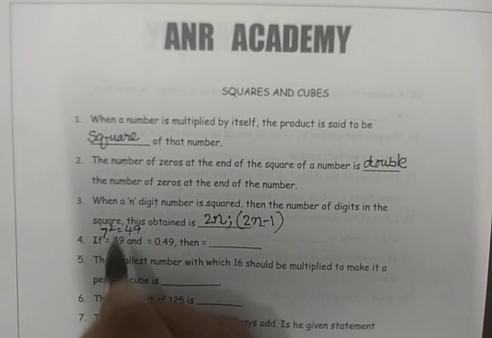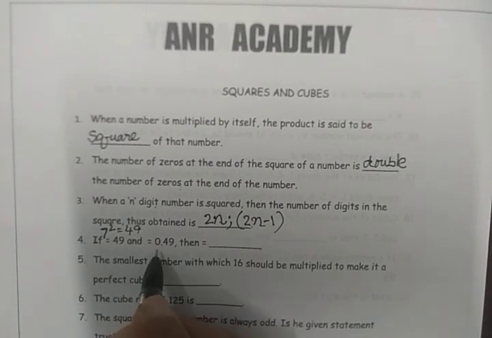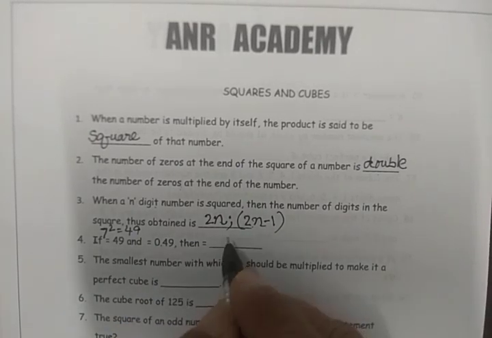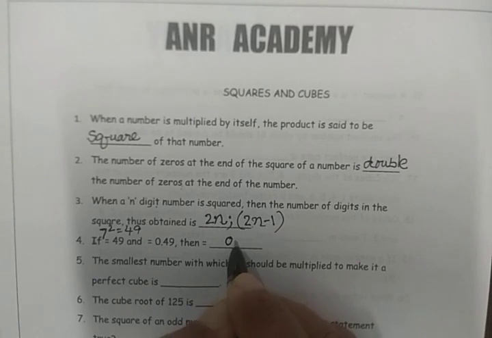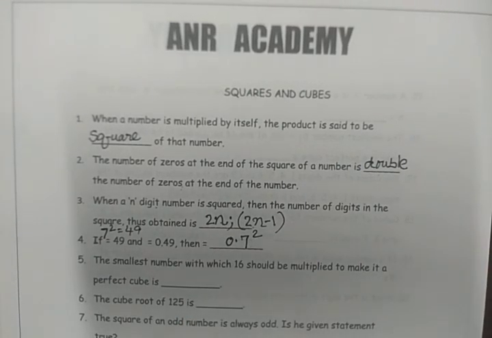What is given? 7 square is given as 49. Then 0.49 means what? 0.49 means 0.7 square. If 7 square is equal to 49, then 0.7 square will be equal to 0.49. Clear?